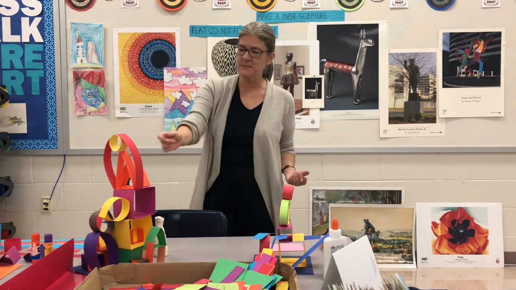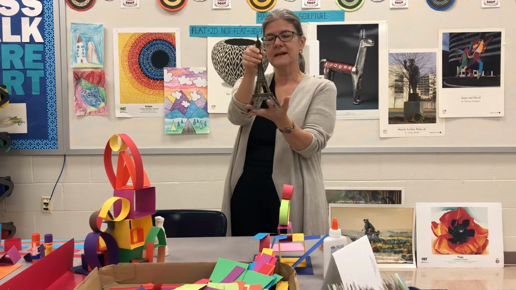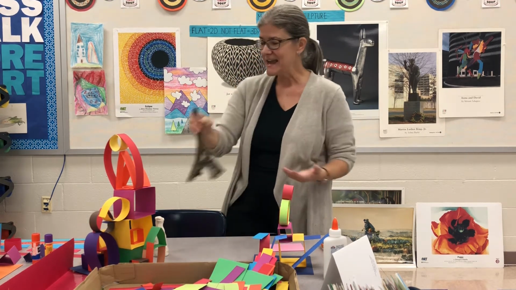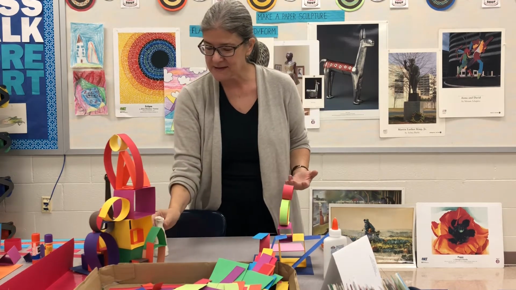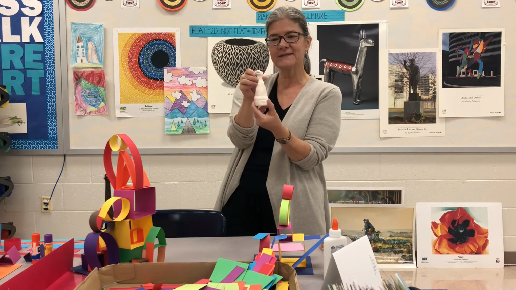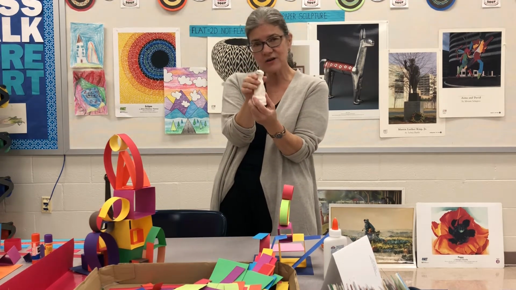I have an example of a form or a sculpture that's made of metal. This is a sculpture of the Eiffel Tower, which is in Paris, France. And then I have a little sculpture I made out of clay of a little dog. These are things that take up space. They are not flat.